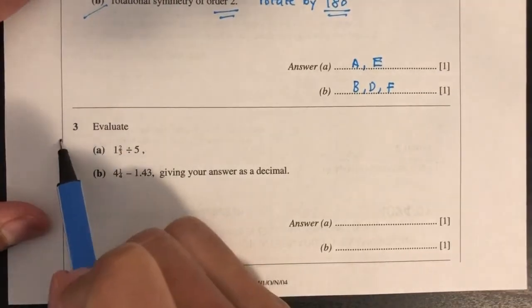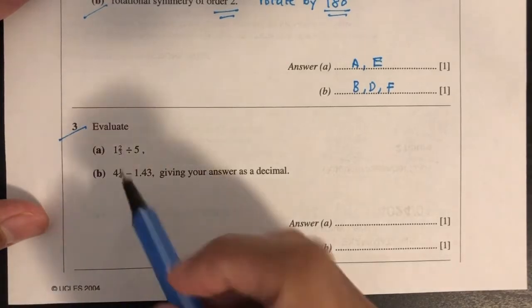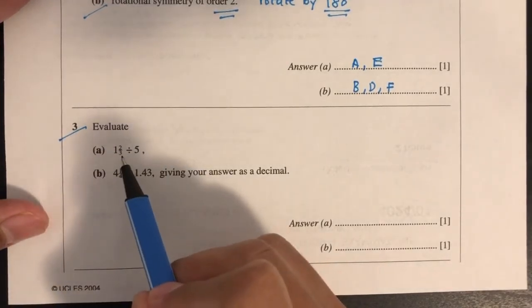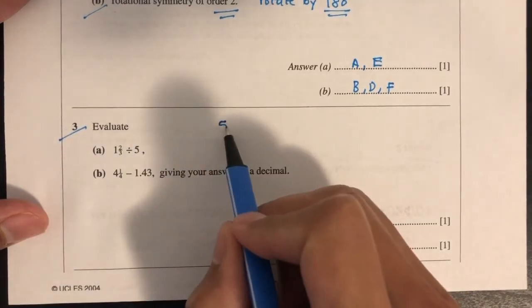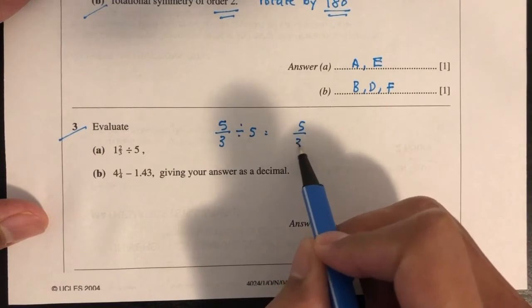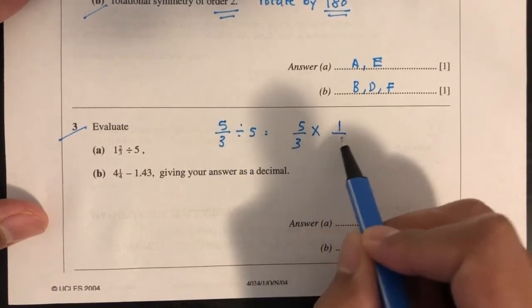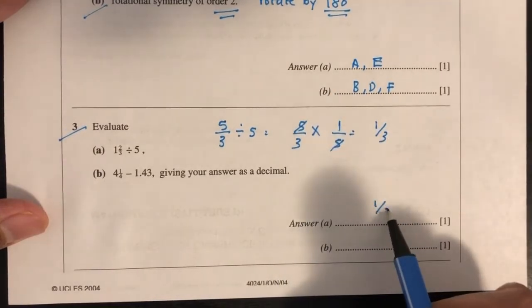Now for part 3, we have part 1. Evaluate these fractions. So first we have to expand this. So 1 times 3 plus 2 is 5 divided by 5. So convert divide into multiply by 1. This cancels, will be 1 over 3.